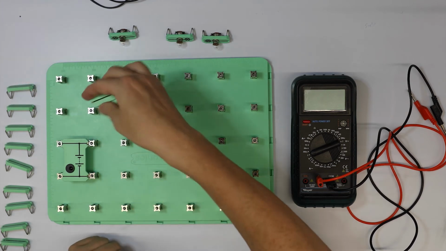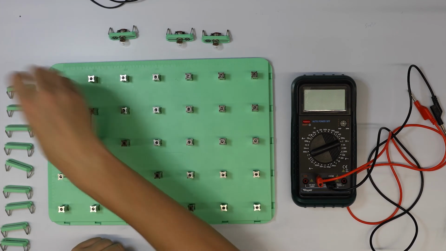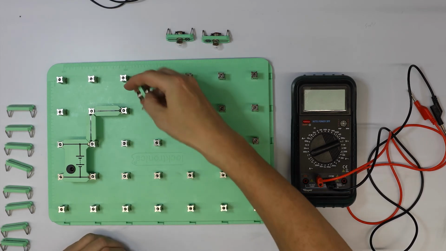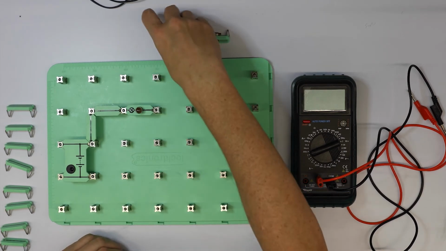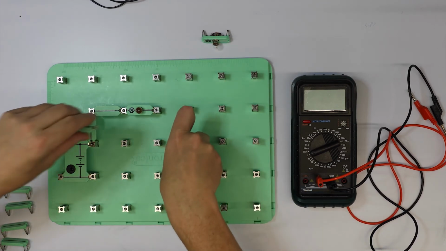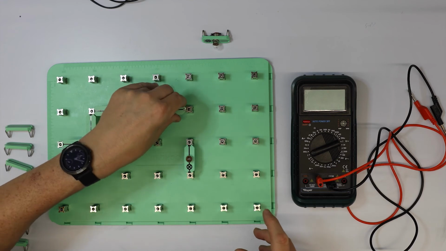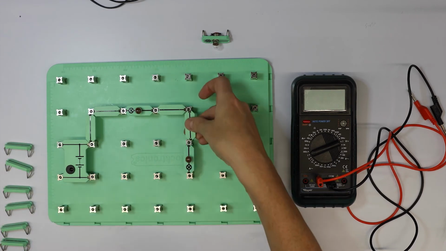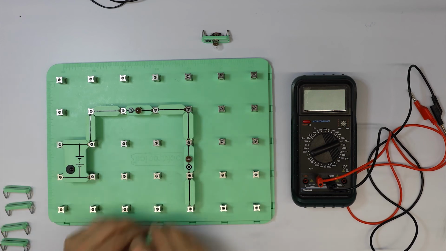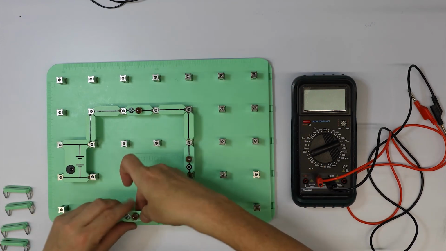And then what I want to do is just create, I'll do this fairly big, a big series circuit that connects all of these bulbs together as before. So let's see if I have enough links. I'm going to do here, here, one down here, last bulb in the circuit here.